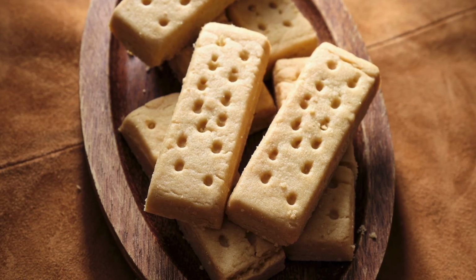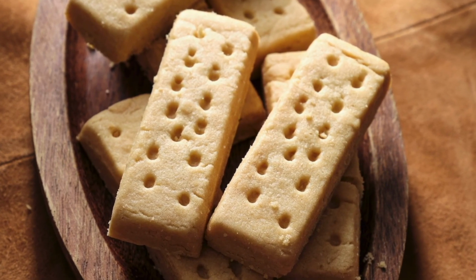Shortbread has a standard ratio of 3 parts flour to 2 parts butter to 1 part sugar. Though some recipes call for cornstarch, also known as corn flour, or salt, the overall ratio should still be around that 3 parts flour to 2 parts butter to 1 part sugar.